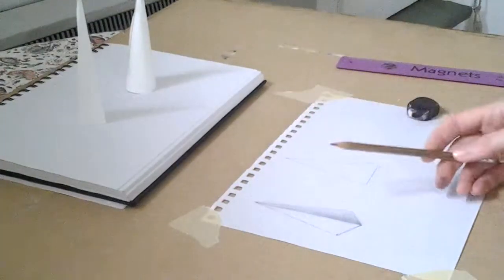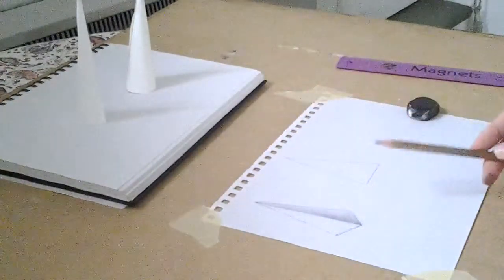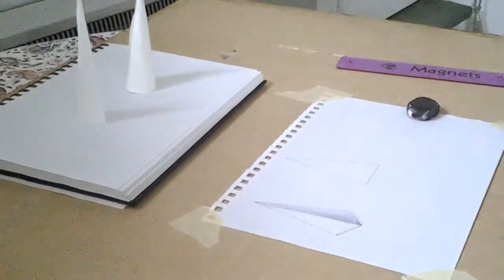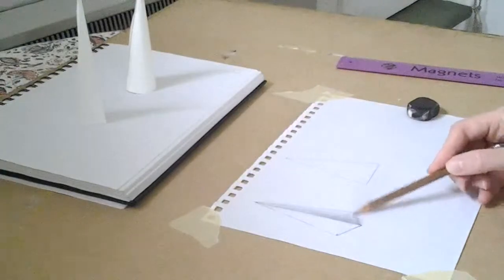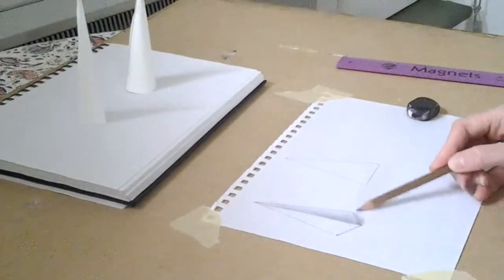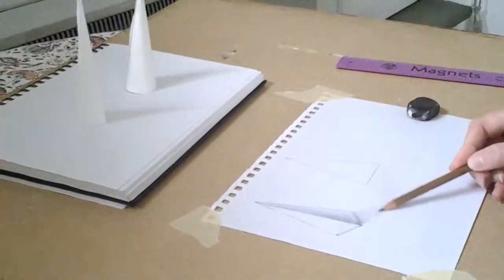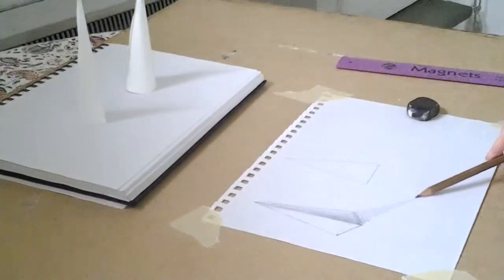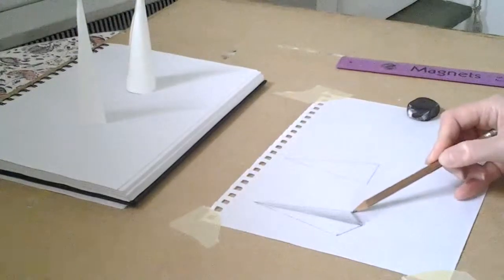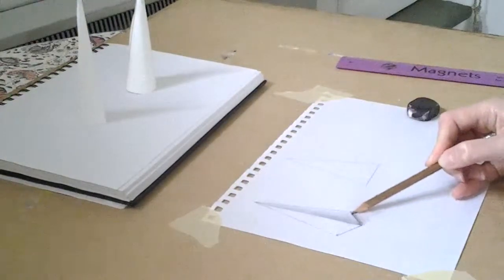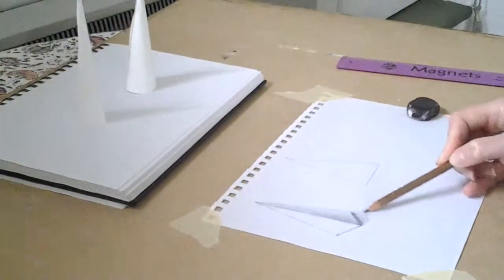Also, we need to add the shading at the bottom here. We can see the shading where I'm sat here, that shading actually comes out here. So I'm just going to create the shading going off there. It's actually darker at the bottom, so just create that darkness at the bottom there.